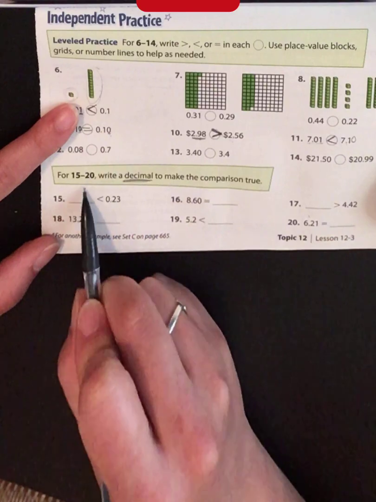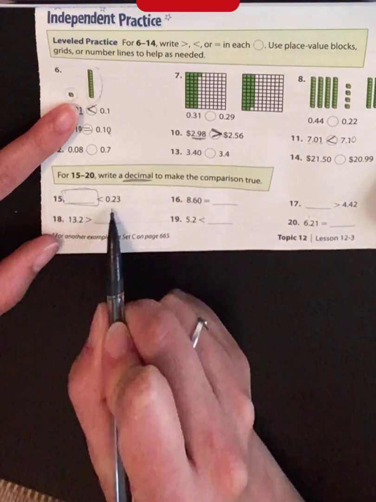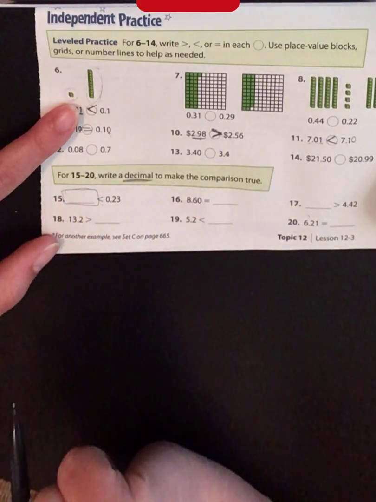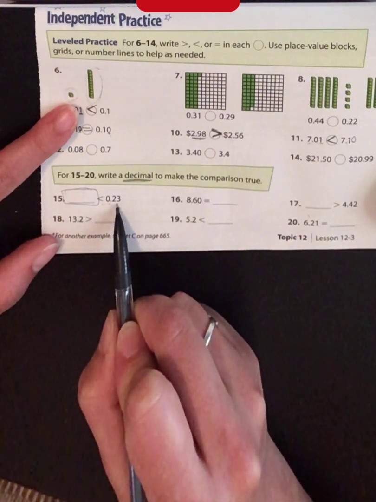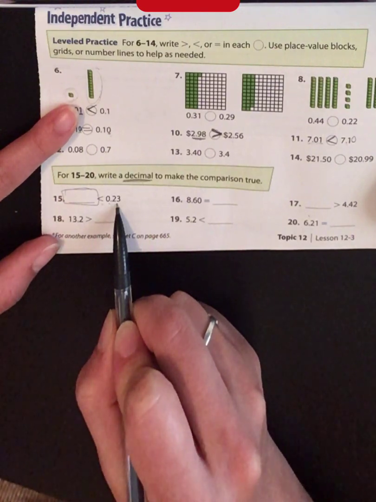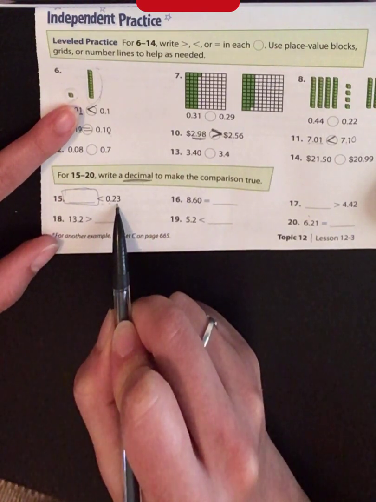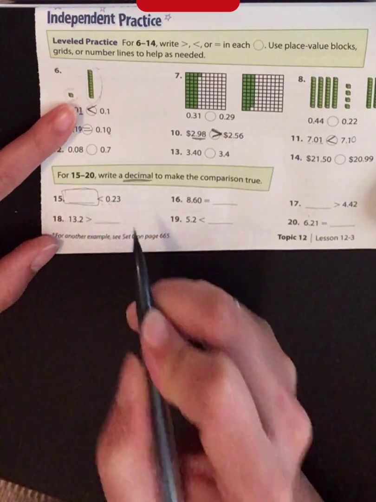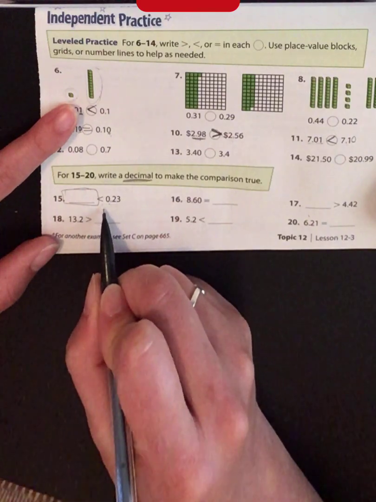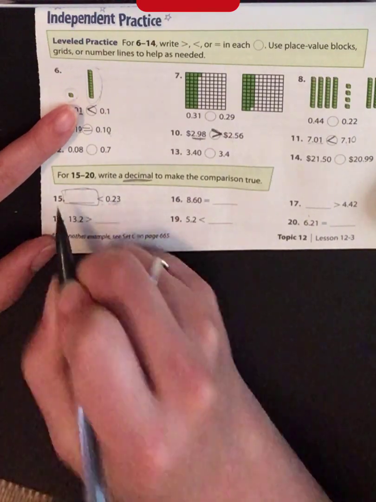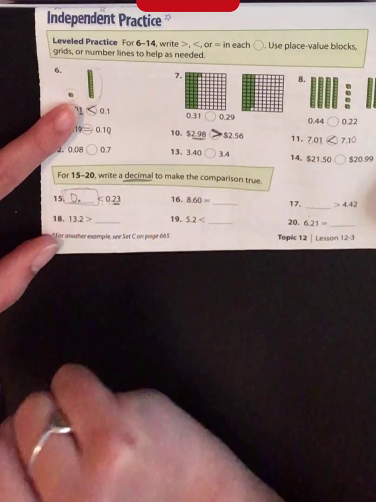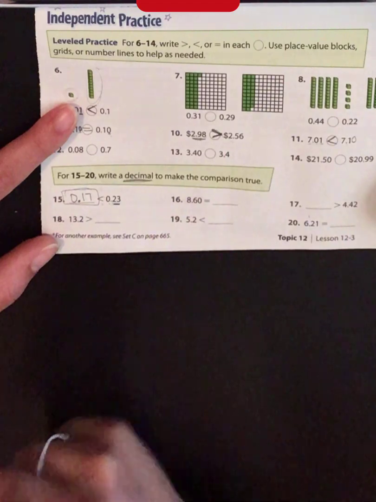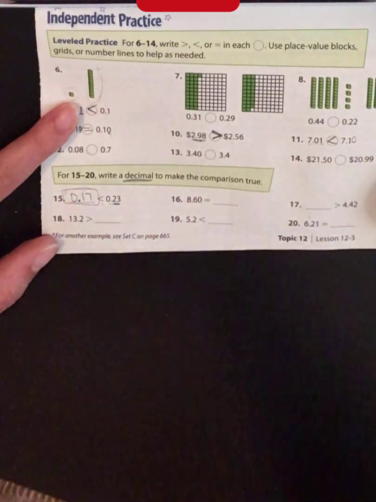So if a number here is going to eat 23/100ths, are we looking for a number that is larger than 23/100ths or smaller than 23/100ths? Remember, the smaller number always eats the bigger number. So we're looking for something that is smaller than this 23/100ths. So think of a number that's smaller than 23. Well, that's easy, 17. Or it could be 2 or 7.